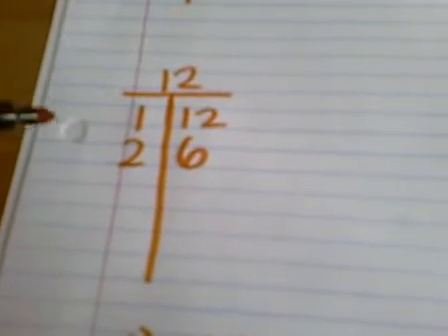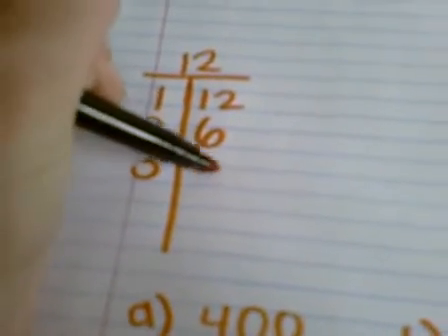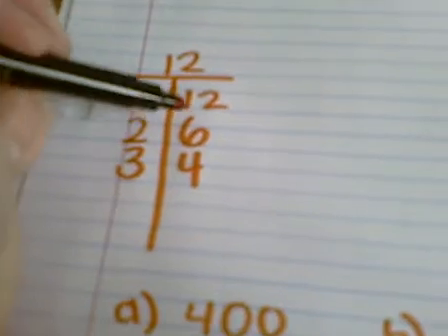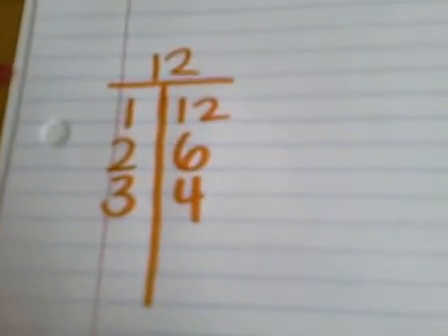Now I'm going to make my factor chart for 12. The easiest two are 1 and 12. It's even, so I know 2 is going to go into it. 2 times 6 equals 12. 3 times 4 equals 12. There's nothing times 5 that equals 12. And there's something times 6 that equals 12, so I know I'm done there.